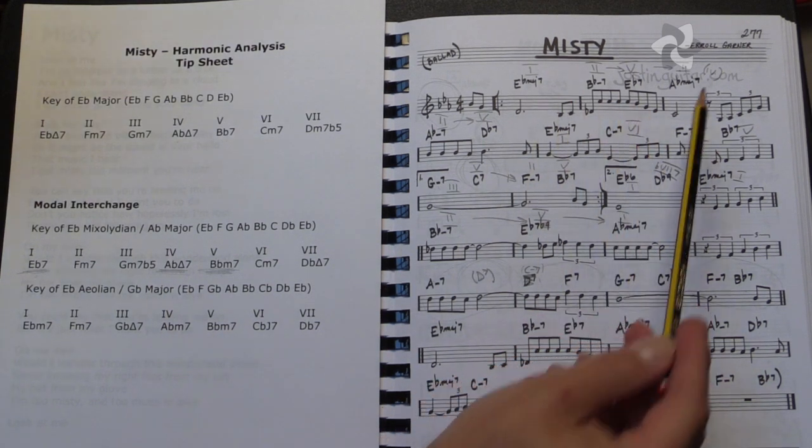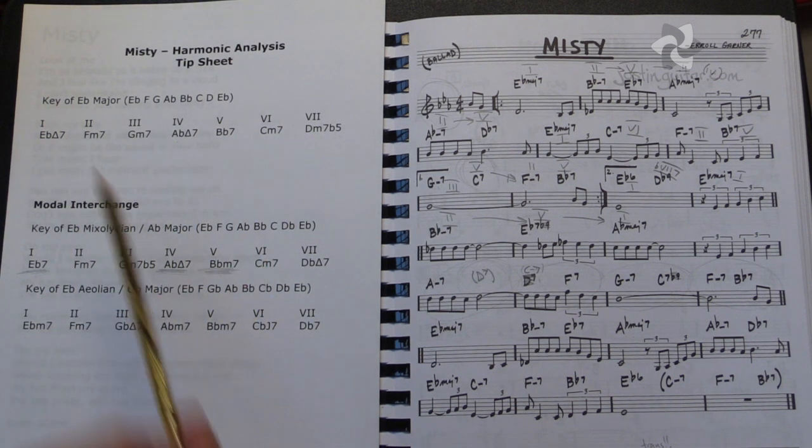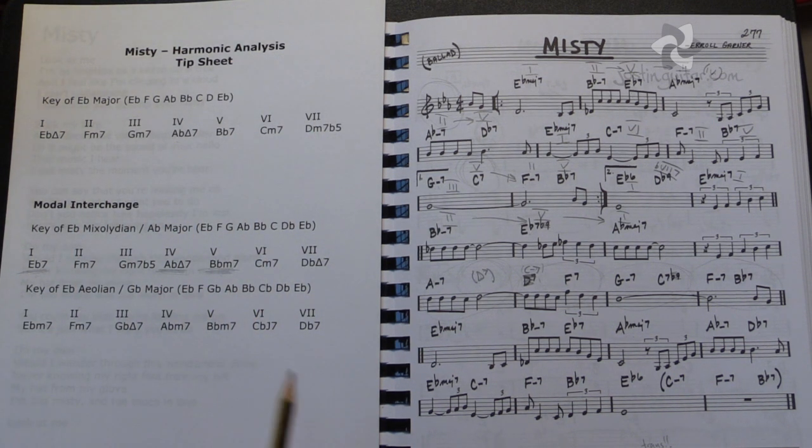You know, it is a 2-5-1 in the key of A flat, but it's just interesting, especially if you're a composer, to have this other group of chords that you might like to draw on rather than just being stuck to having those chords in that key. And again, that was looking at it as E flat mixolydian.